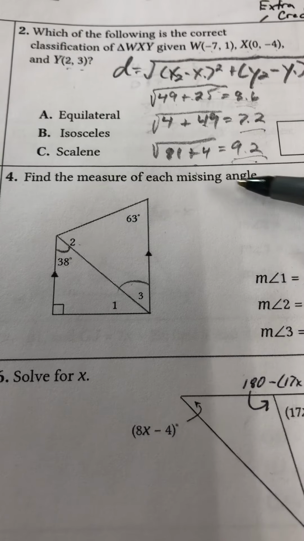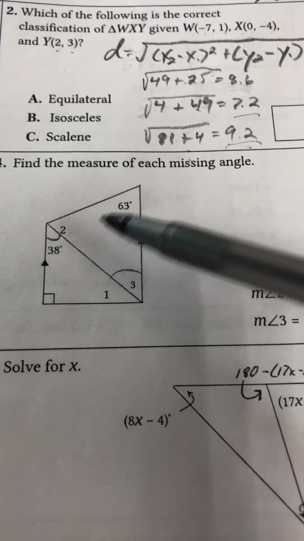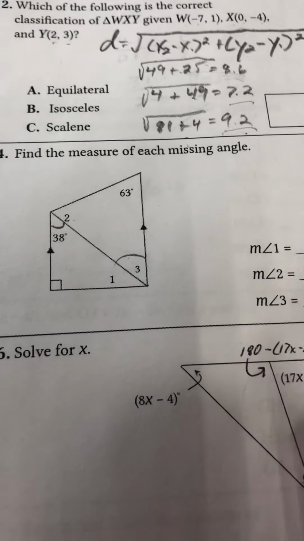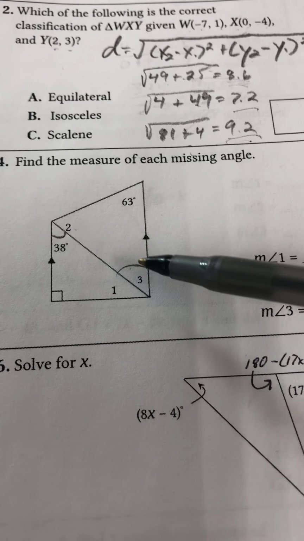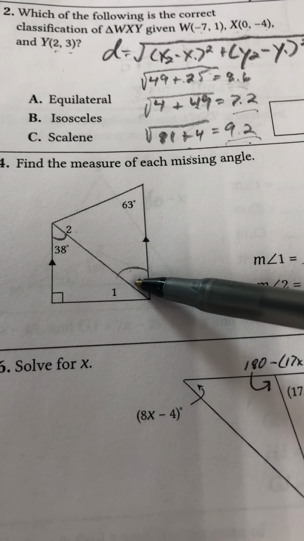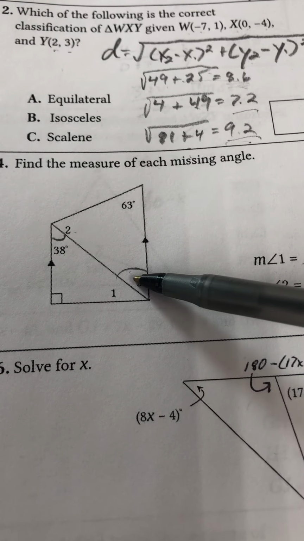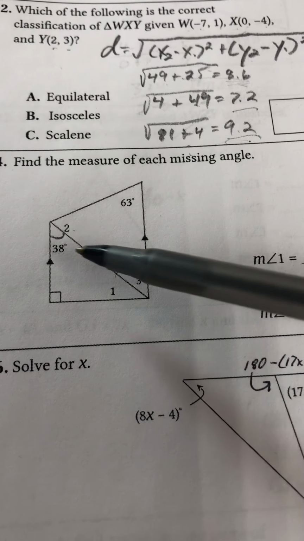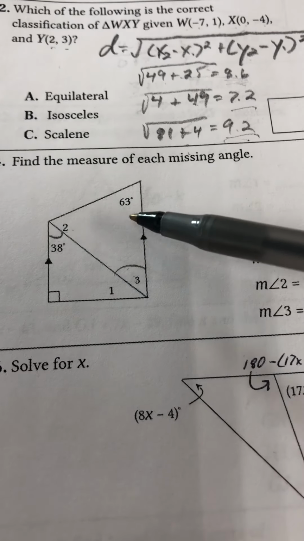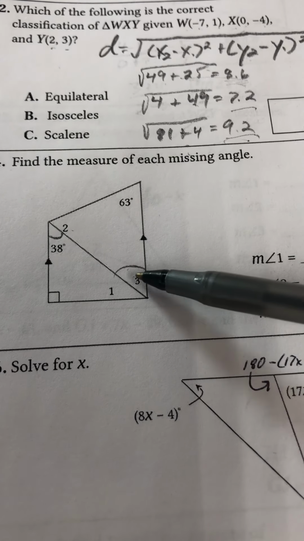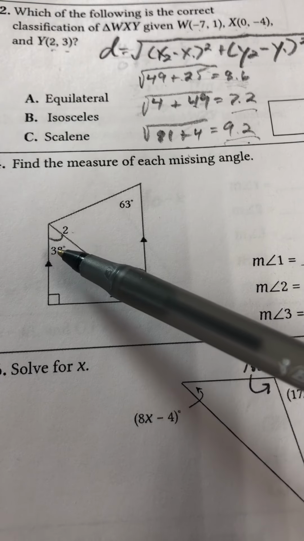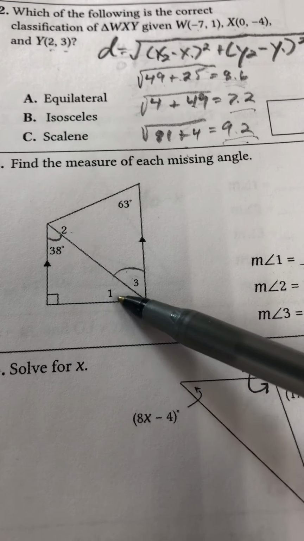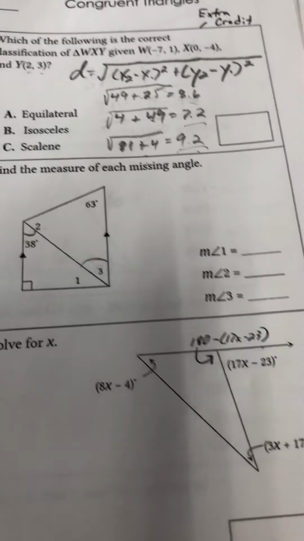Find the measure of each missing angle. I marked here for you, since these two are parallel, we have alternate interior angles here. And so these two are going to be the same. So 3 is going to be the same as this. So you're going to take 180 minus 63 minus that 3 in order to get 2. You're going to take 180 minus 90 minus 38 to get your 1. And so you can write those down.